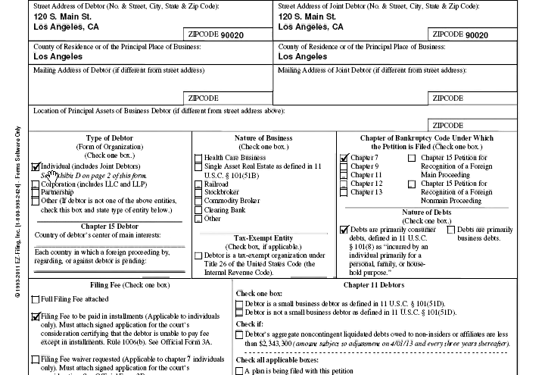Where it says type of debtor, you'd check the box where it says individual. Nature of business, you'd leave that section blank. Tax exempt entity, you'd leave this section blank. Chapter of bankruptcy code under which the petition is filed, you'd check the box next to Chapter 7.